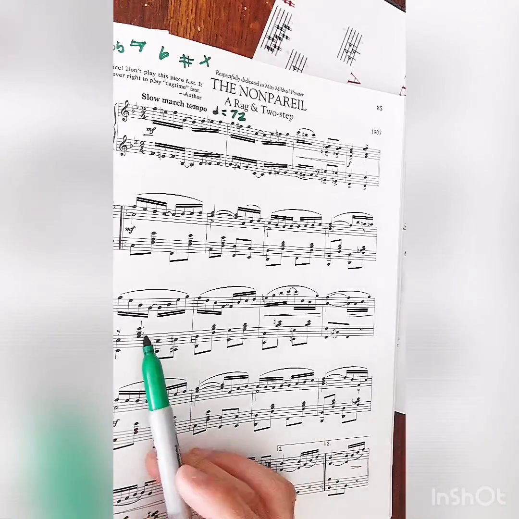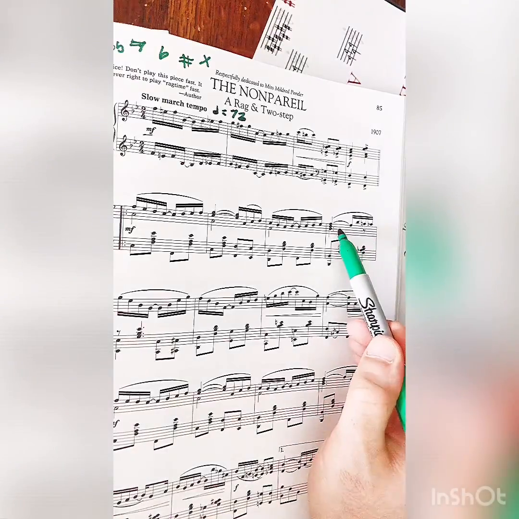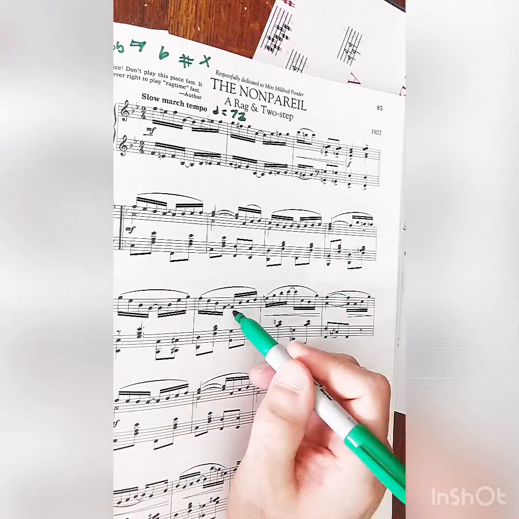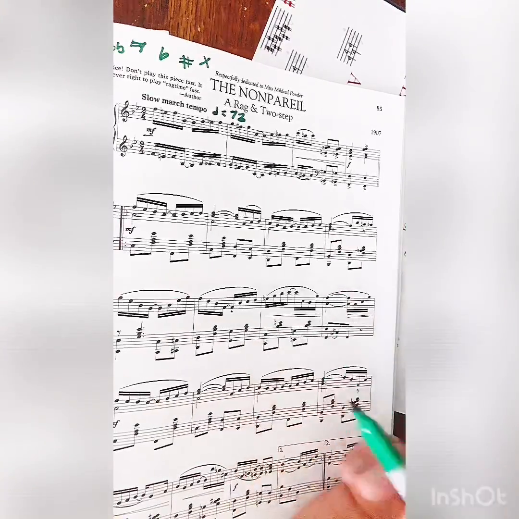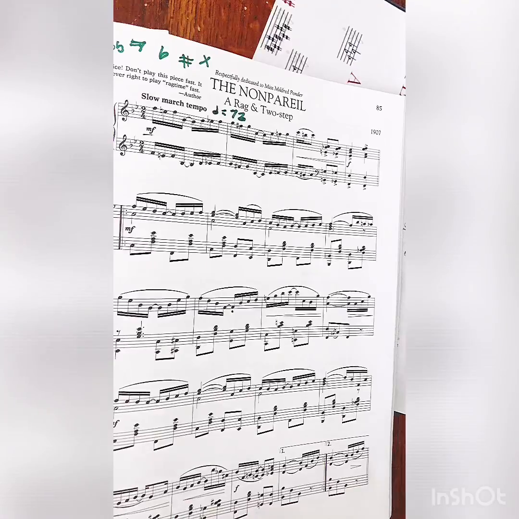Okay, I went over dotted rhythms. What else? Dotted rhythms here, those add half the value to the note. Not to be confused with if you see a dot under the note, that means play it staccato. Anything else? I went over slurs and how they're different than ties.